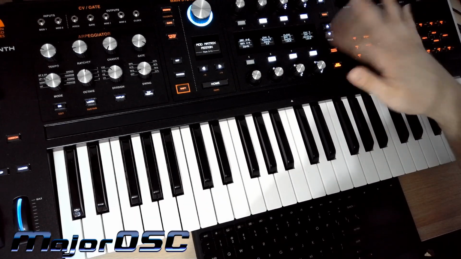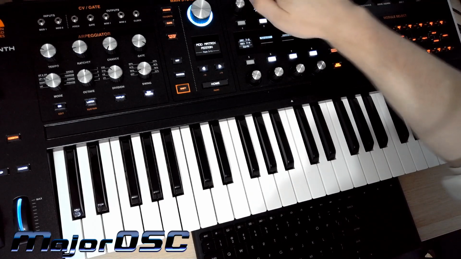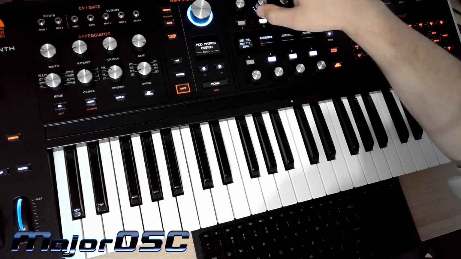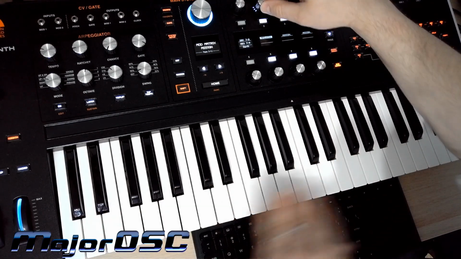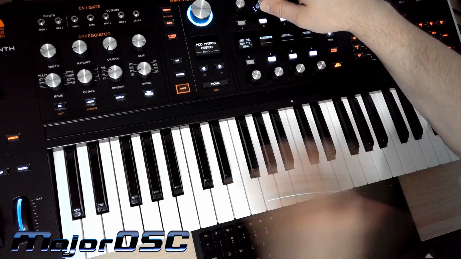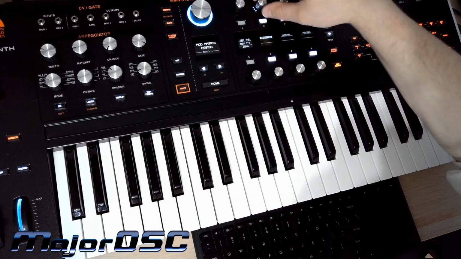You know what? I like the idea of doing keyboard assignments. I haven't used them enough. Basically the position on the keyboard will be the modulator, so higher up notes will affect it more than the lower notes, or vice versa.